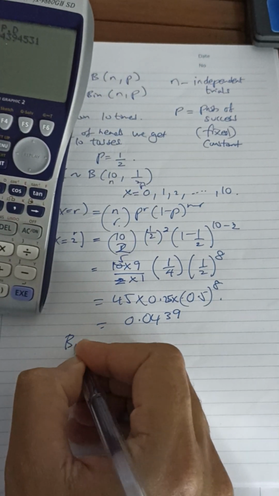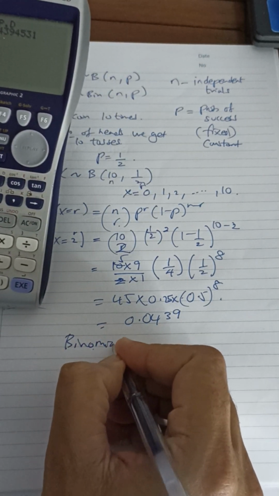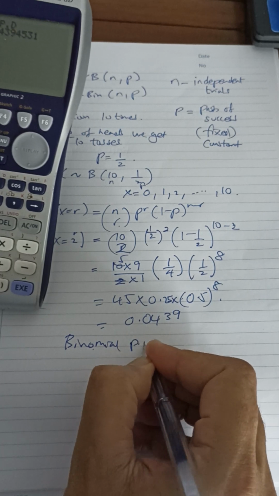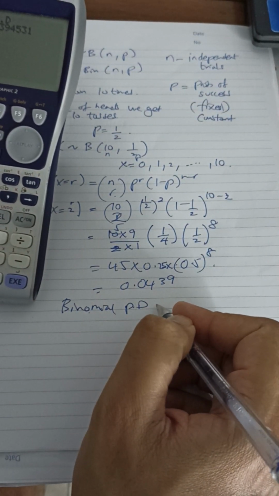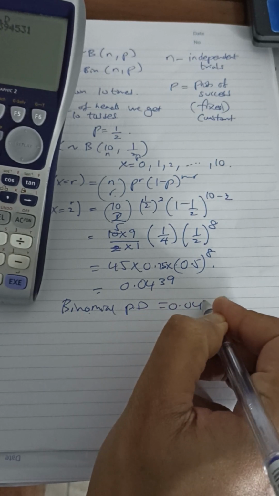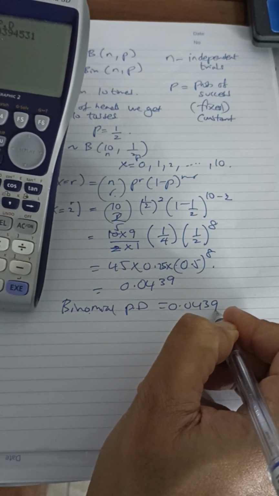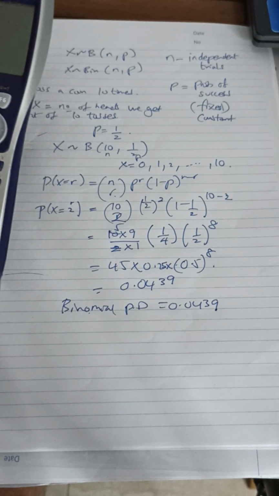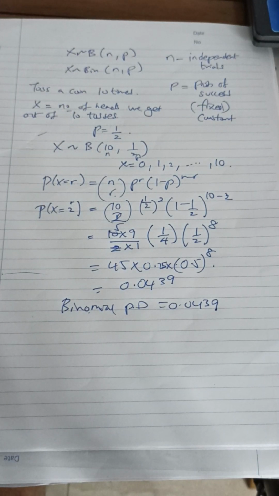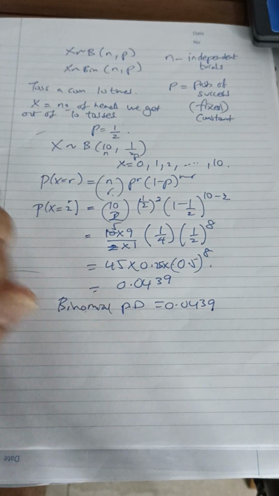So you see, we can actually do the binomial PD, and it gives us 0.0439. So you can actually do it using the formula, or you can use the GDC to get the same answer.